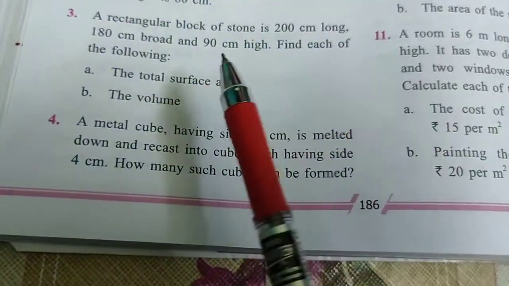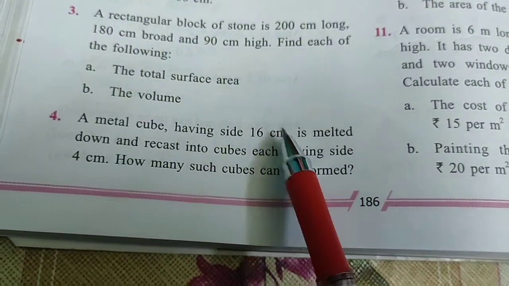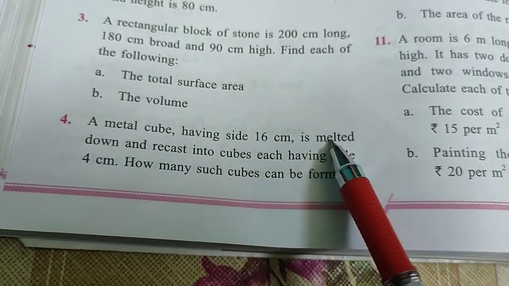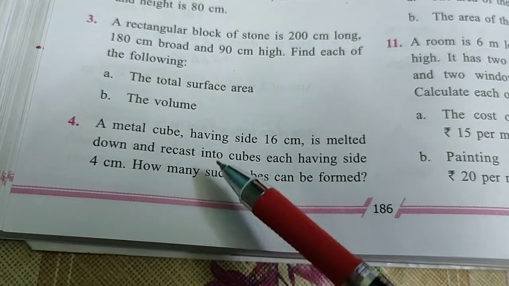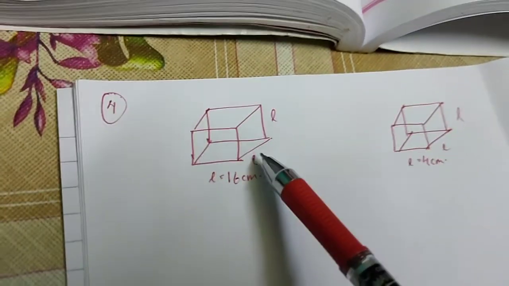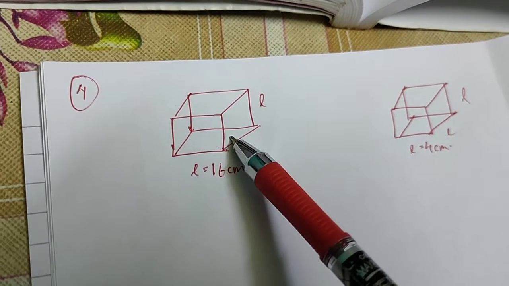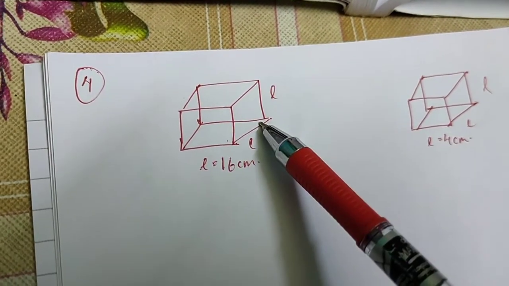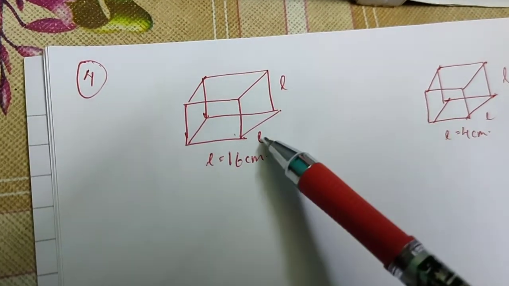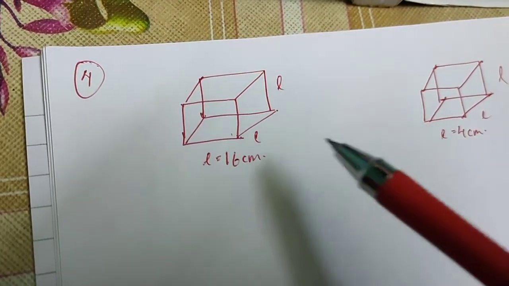Okay, the question said a metal cube having side 16 centimeter is melted down and recast into cubes, each having side 4 centimeter. How many such cubes can be formed? See, first we have a cube, a metal cube. This cube is made of metal, and its side given is 16 centimeter. All sides are going to be the same for a cube.